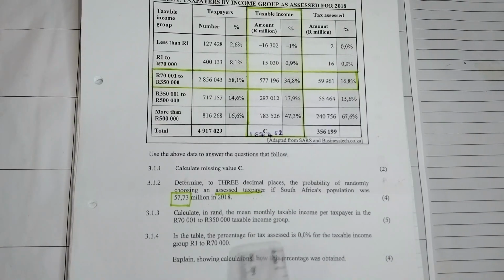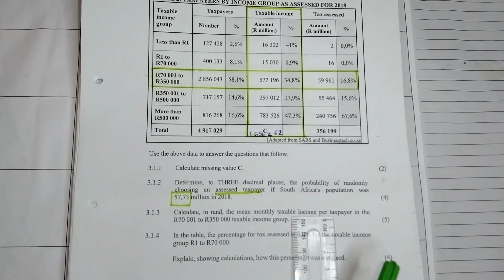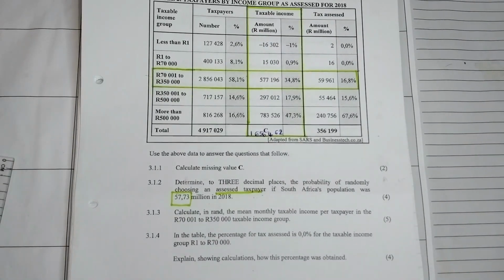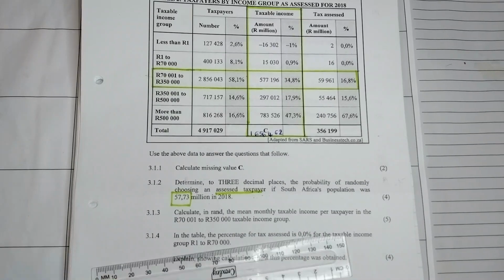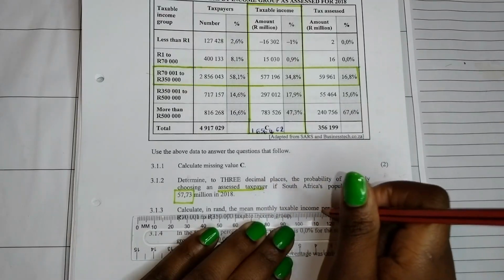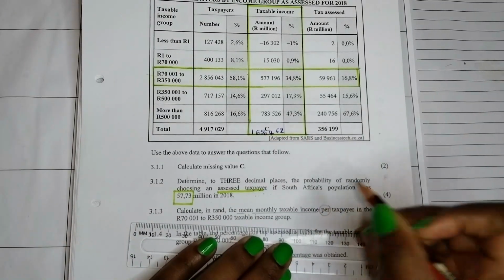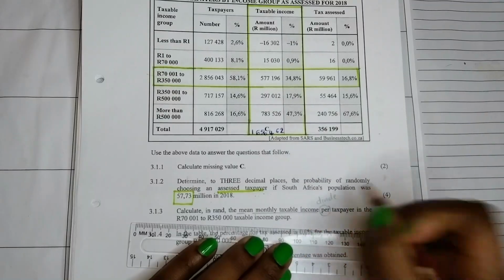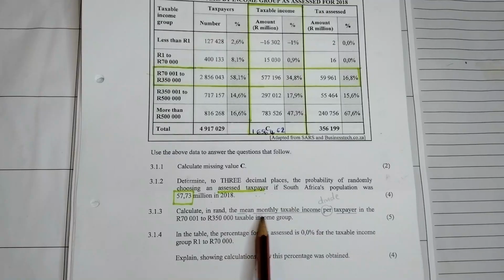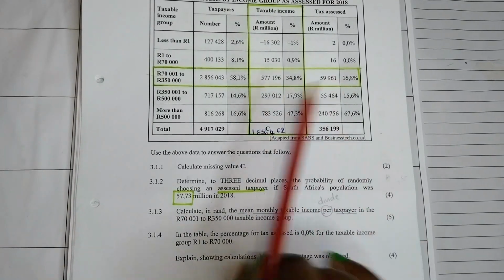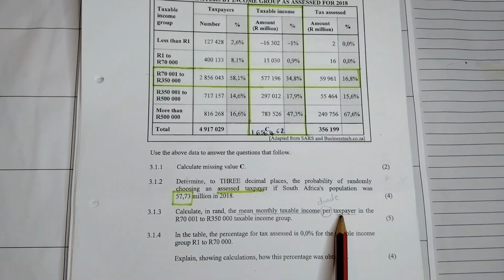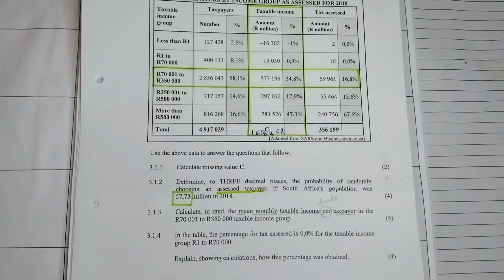We're calculating the average monthly taxable income, per taxpayer, which means that we divide by the taxpayers. So we're going to have the mean monthly taxable income as your numerator, divided by the total taxpayers. So this question is telling us what we need to do.